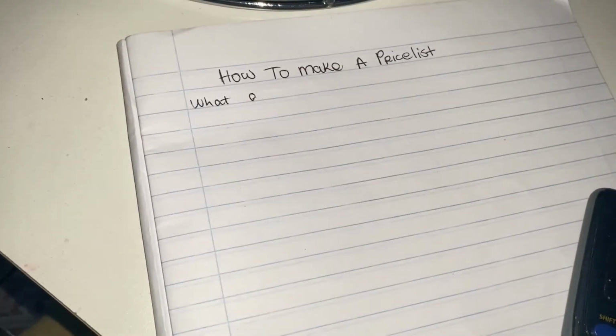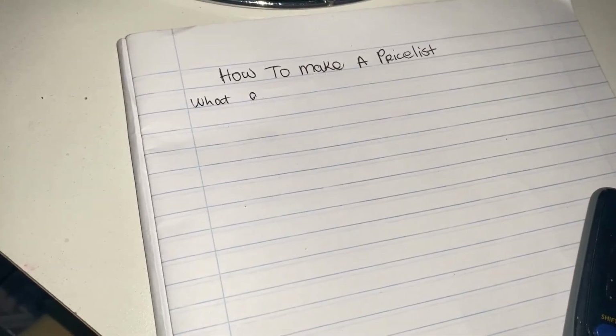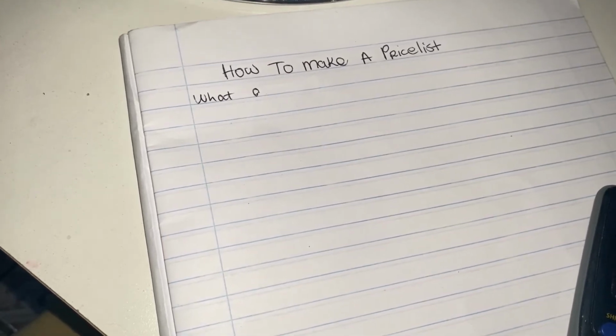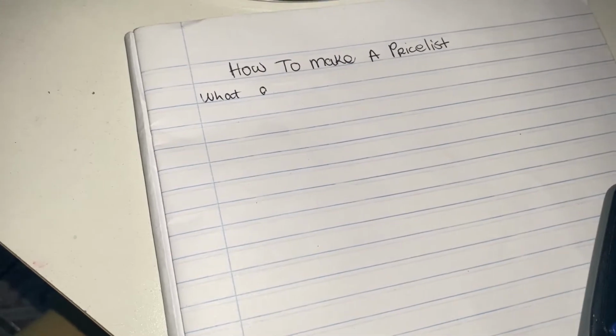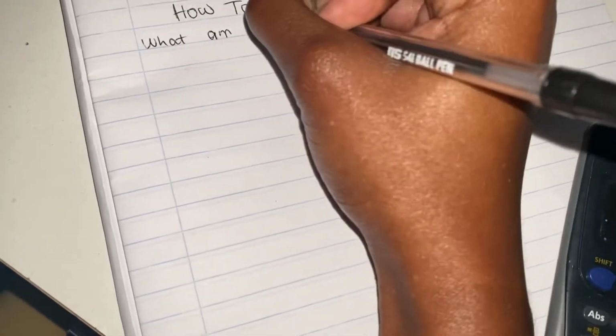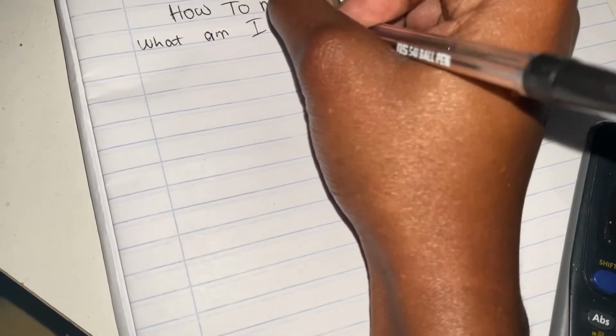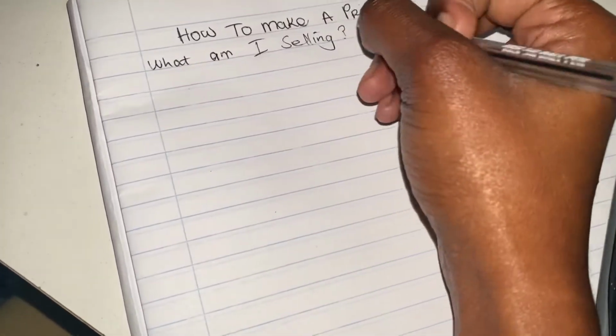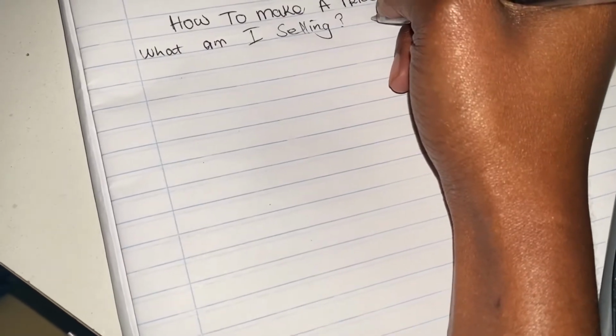So today I just wanted to show you how to make a price list regardless of which business you're doing. But I am a hair seller, I do wigs, and I'm just going to show you a practical example of how to add prices without making any loss, and actually making profits that doesn't affect you using your own money.